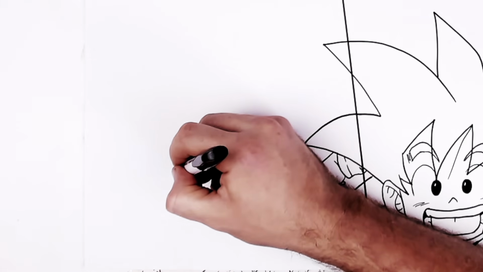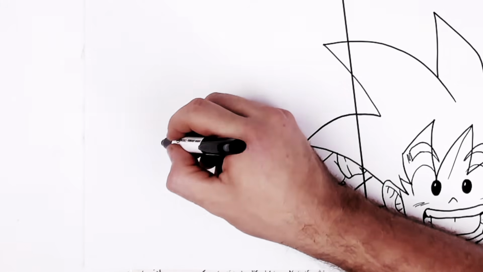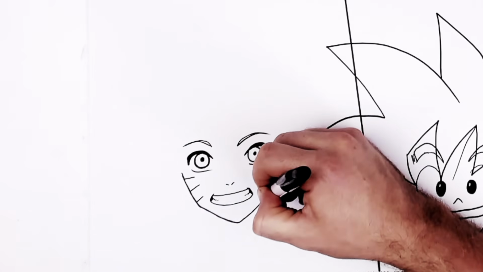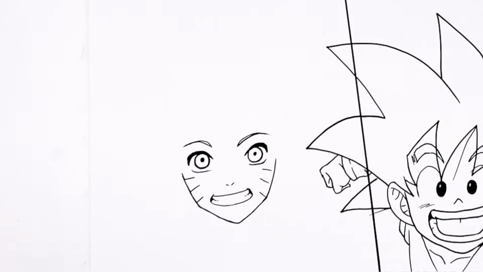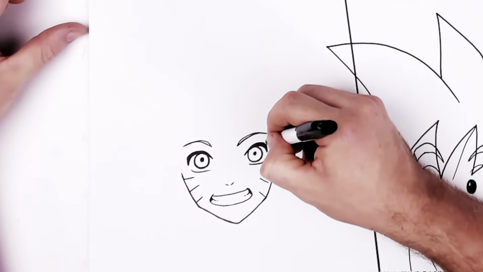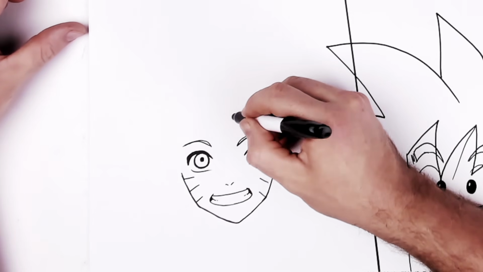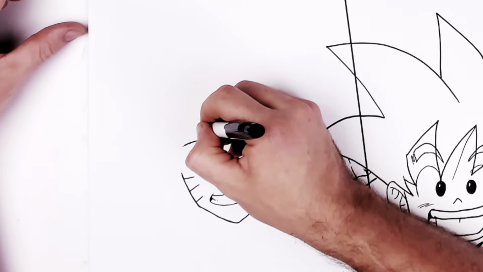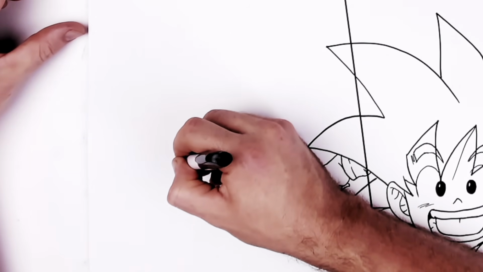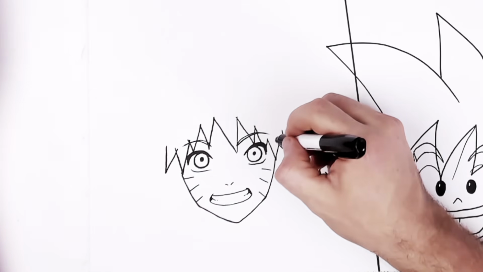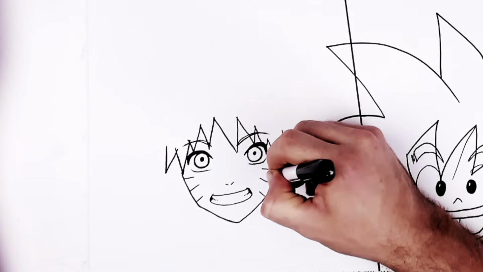Like so. Right, and then we got the cheek lines. Like that. And then his hair spikes. Like so. And then the ears just come around from there.